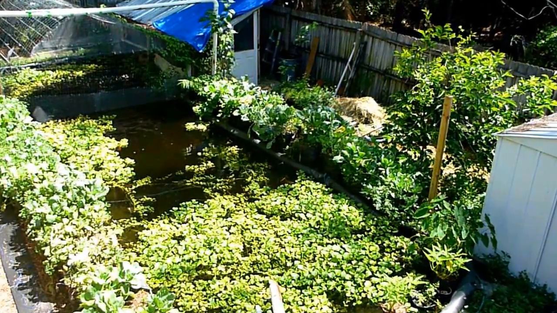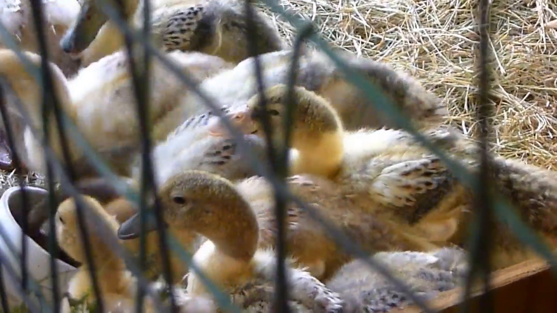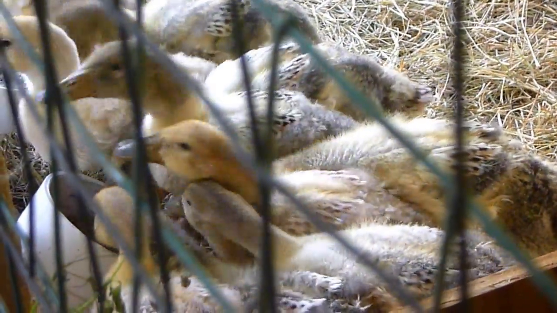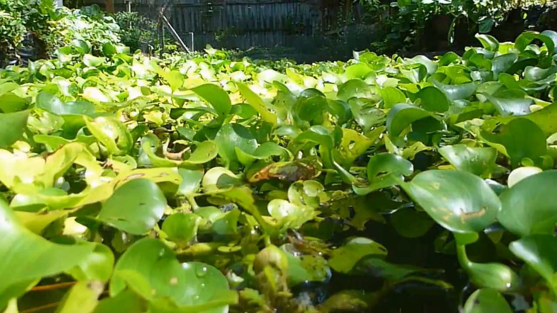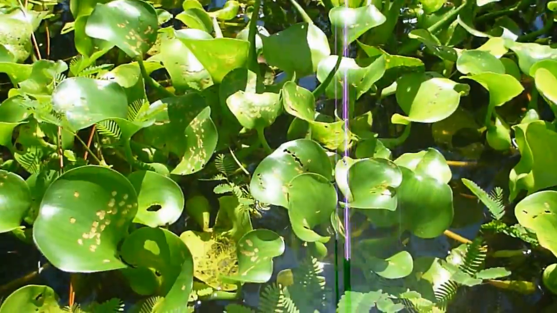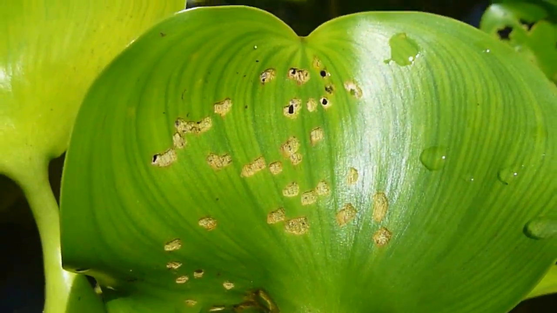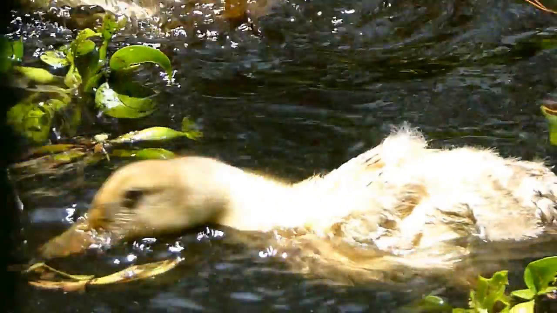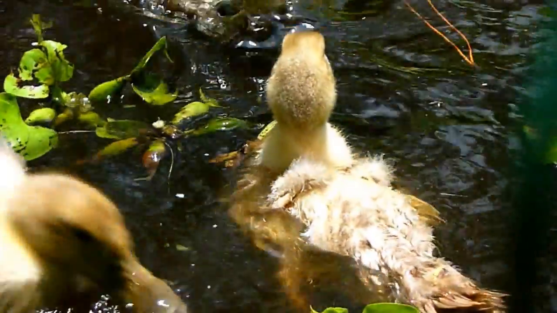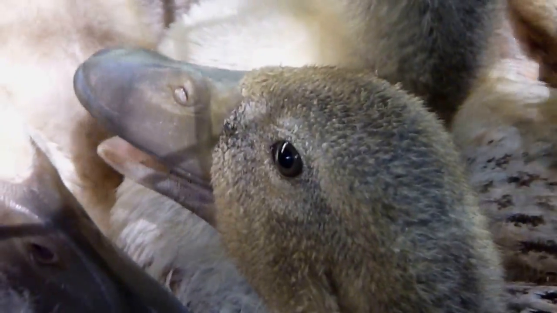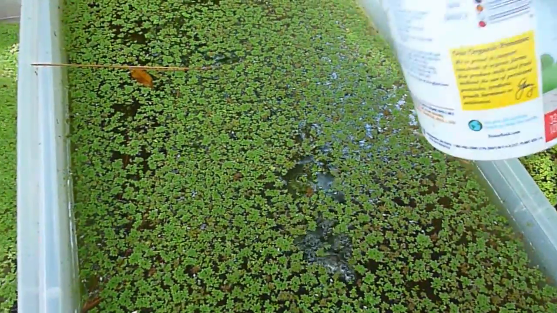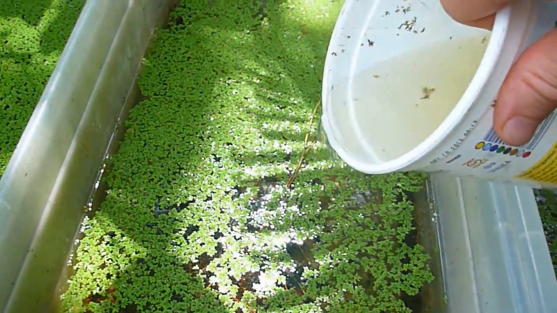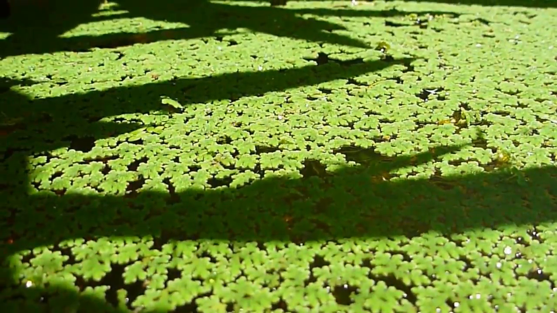Right now, the system works like this. Imported duck food turns into ducks and duck poop. Duck poop in the water turns into water hyacinth. Water hyacinth turns into snails. Snails turn into ducks. Ducks lay eggs that turn into humans. And human pee. Human pee turns into duckweed and azolla. Duckweed and azolla turn into ducks and duck poop.